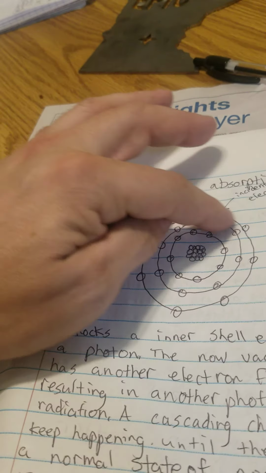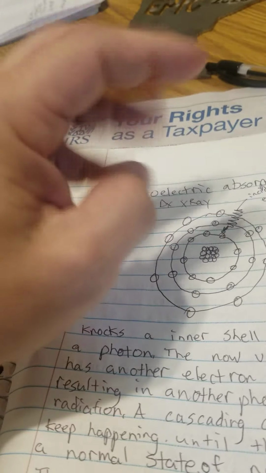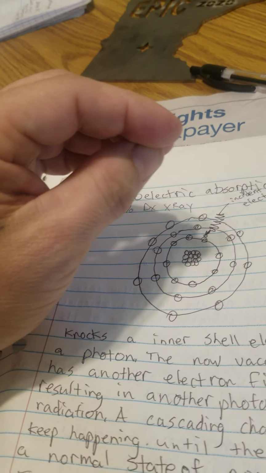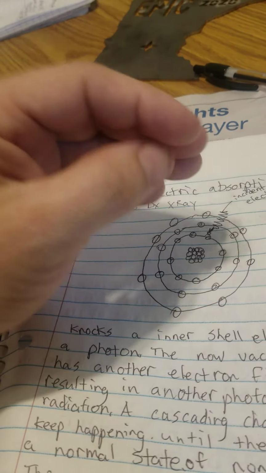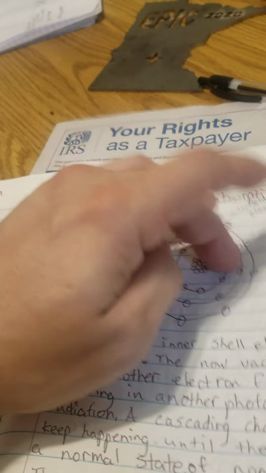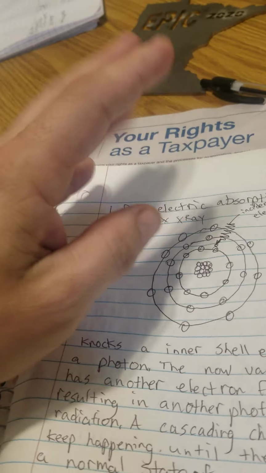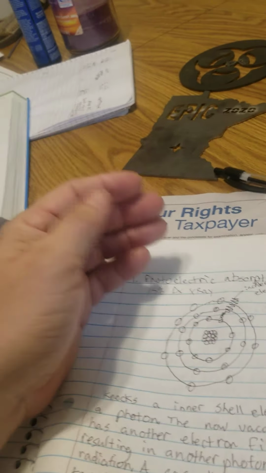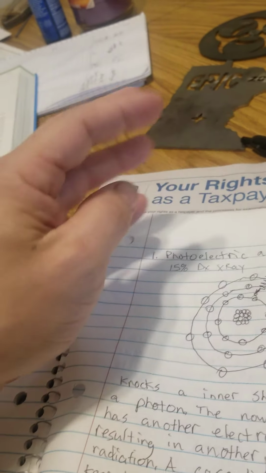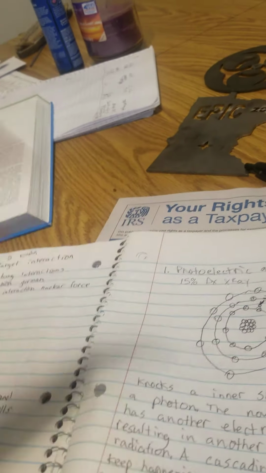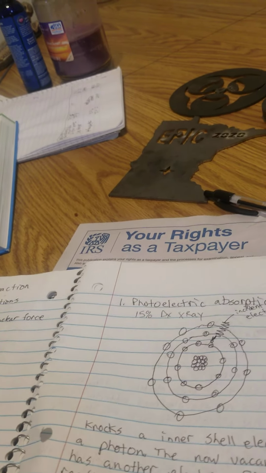So there's an outer shell electron, or close in proximity electron, that fills in that vacancy really quick. And then it keeps cascading and filling in, because the one that just filled in now has an open spot too. So they all fill in, and that's like a cascade. And every time that happens, of course, it emits a photon. And all this happens until it returns to normal, non-ionization.